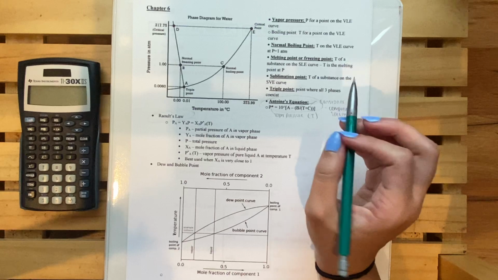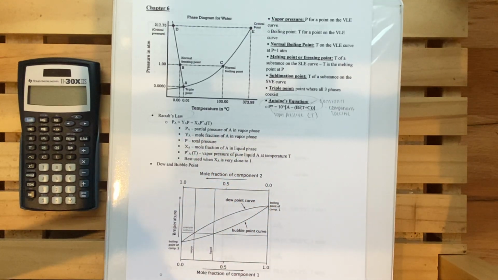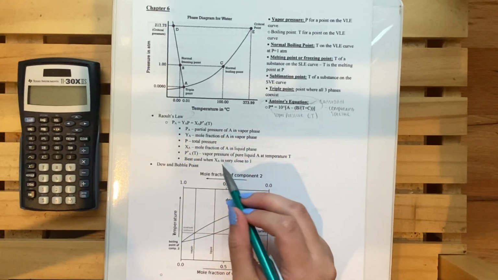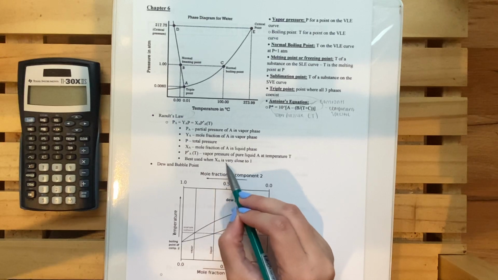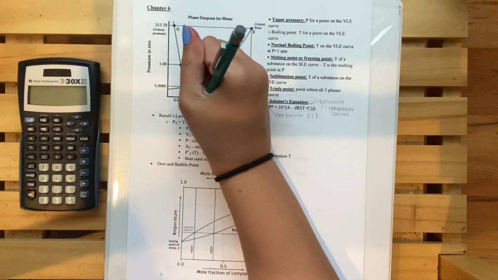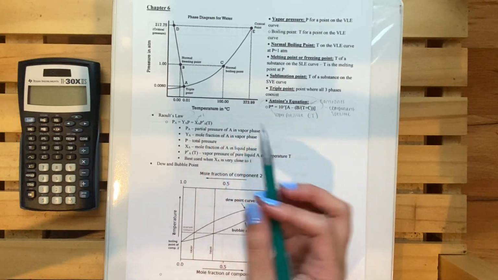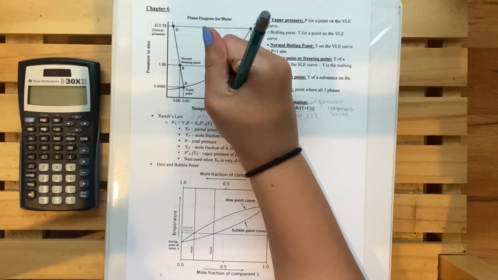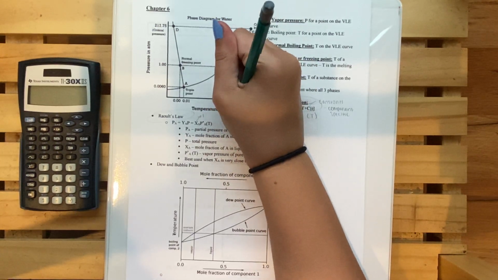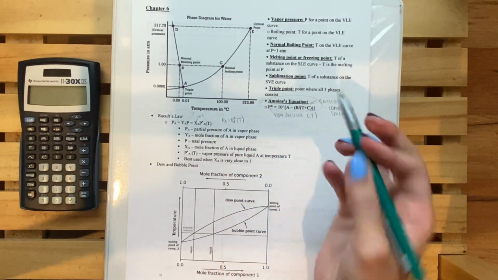for that component. And then once you solve for that, you're able to apply this even further with Raoult's law. So Raoult's law is best used when XA is very close to 1. So when XA is very close to 1, then that term basically just goes away. So you're able to approximate your partial pressure as equal to your vapor pressure for that component.